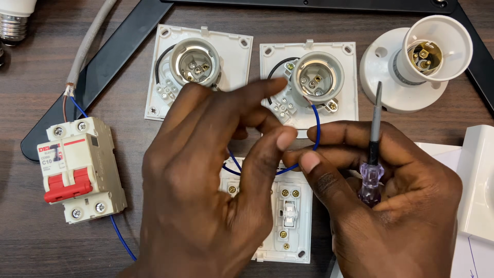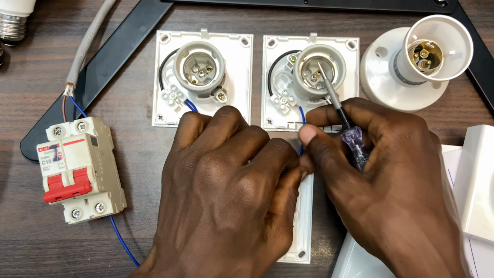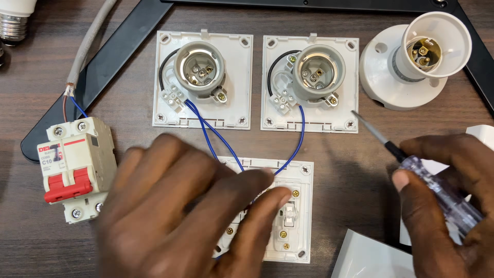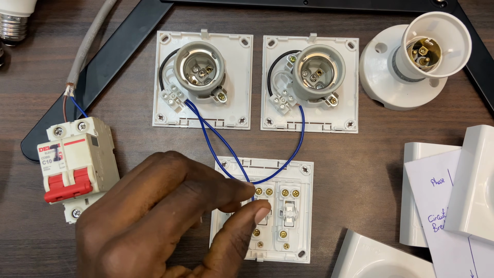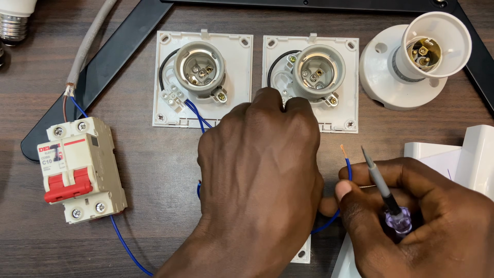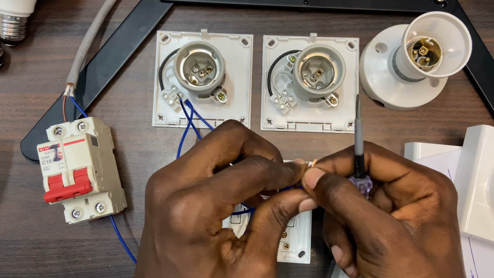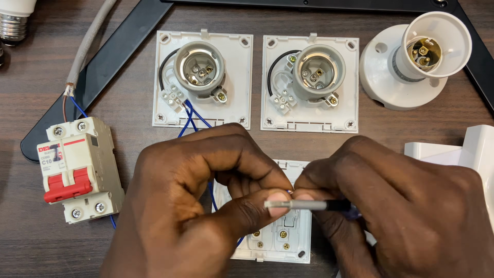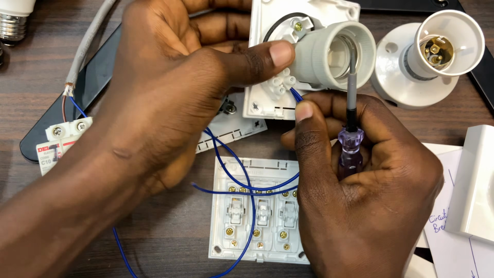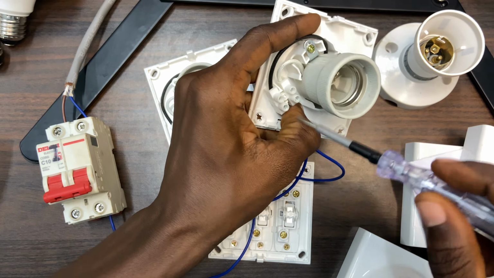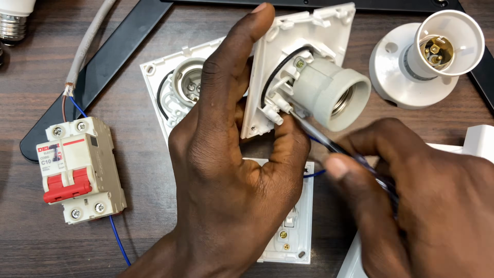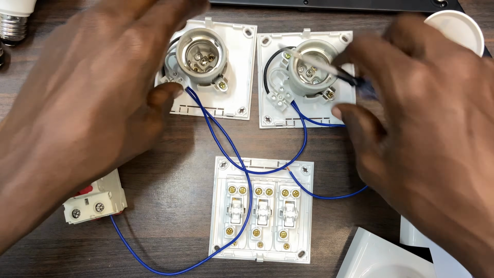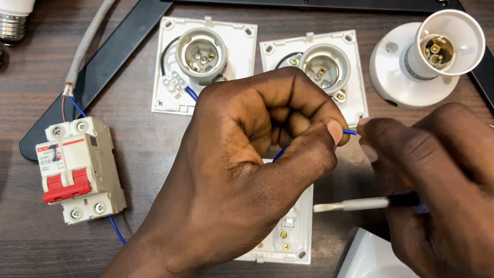I have to connect this side to lamp holder B and also loop it to this side. So I'll use another blue cable, and this side to the last lamp holder.